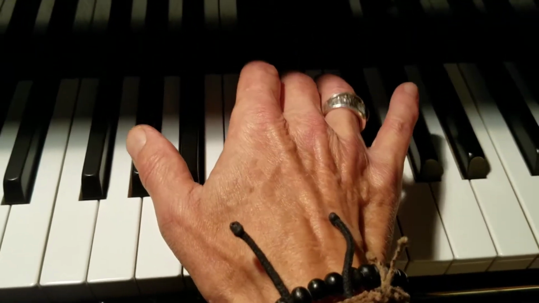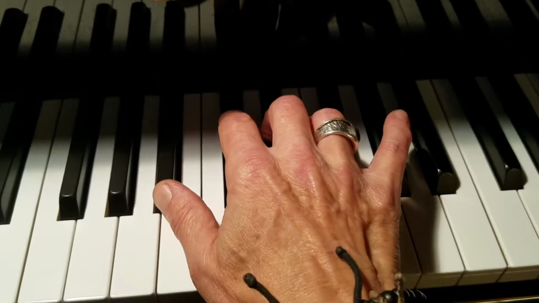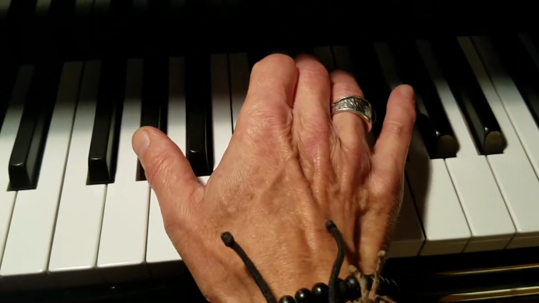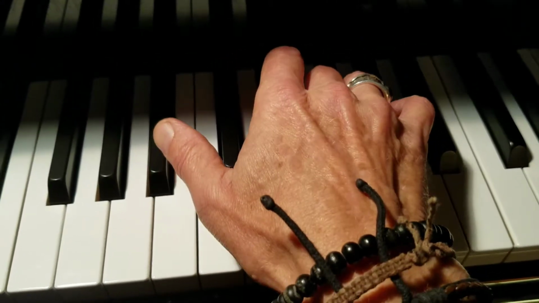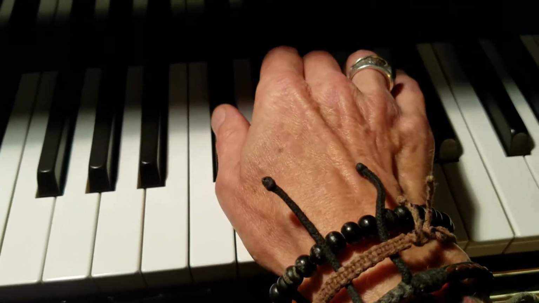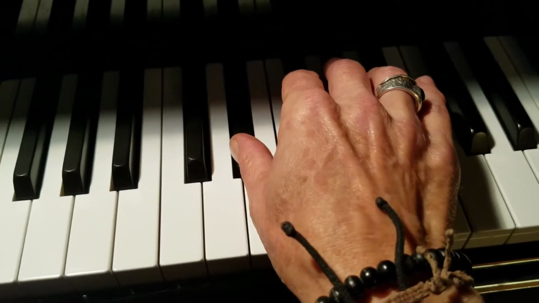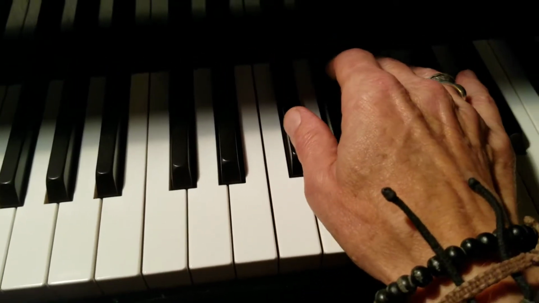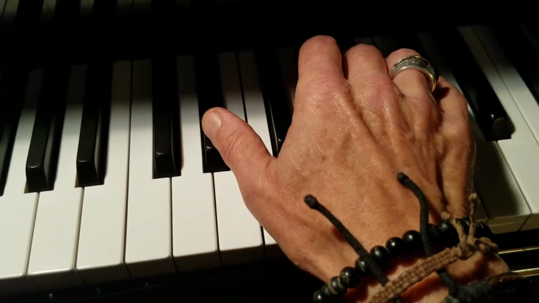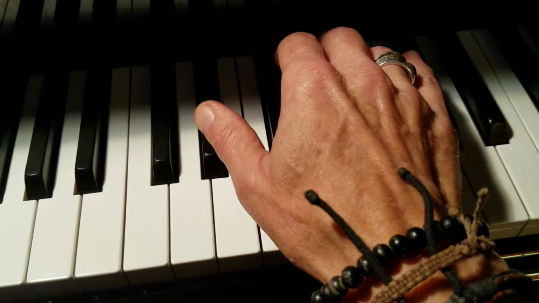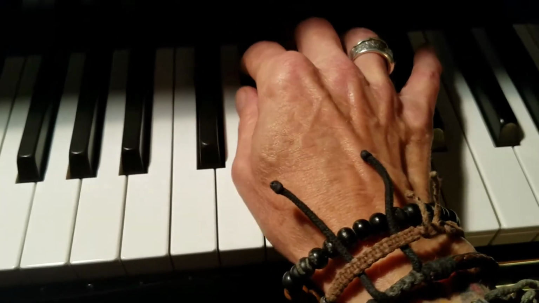G sharp, D sharp, D sharp, C sharp, D sharp, D sharp, D sharp, C sharp, D sharp, C sharp, G sharp, D sharp, D sharp, F sharp, G sharp, D sharp, E sharp, A sharp, G sharp, E sharp, C sharp, D sharp, F sharp, A sharp, D sharp, F sharp, G sharp, F sharp, A sharp, C sharp, G sharp, A sharp, D sharp, A sharp, C sharp, D sharp, A sharp, C sharp, G sharp, F sharp, E sharp, A sharp, D sharp.